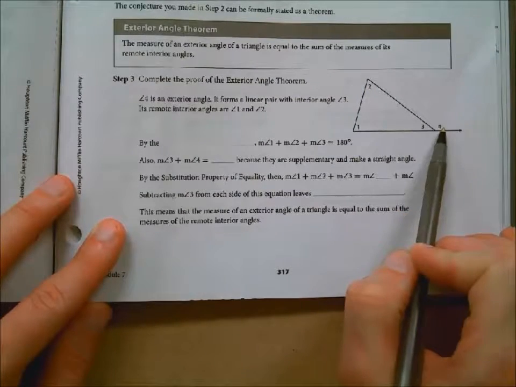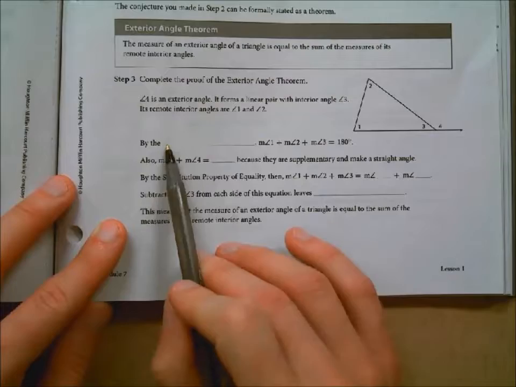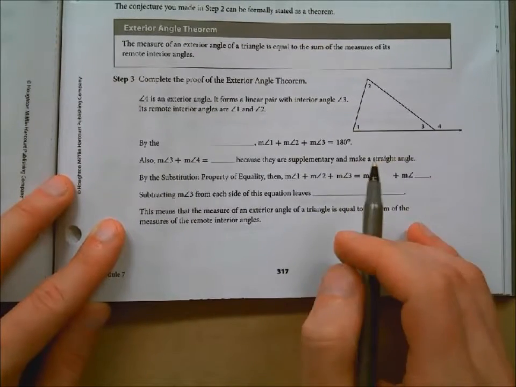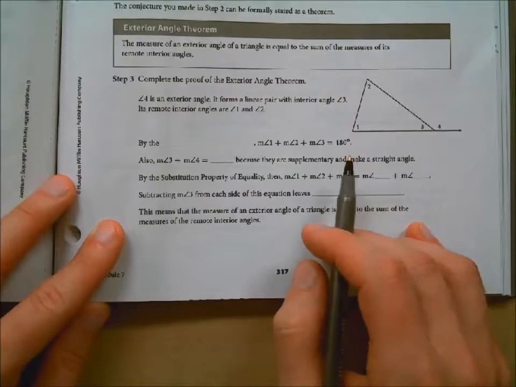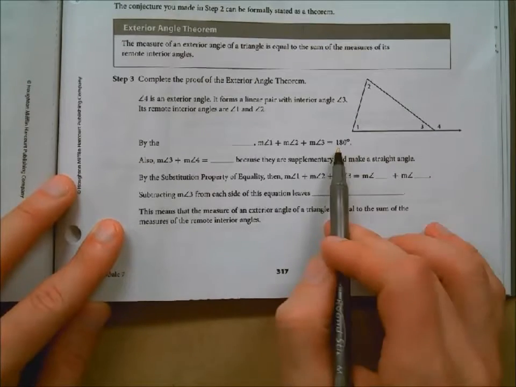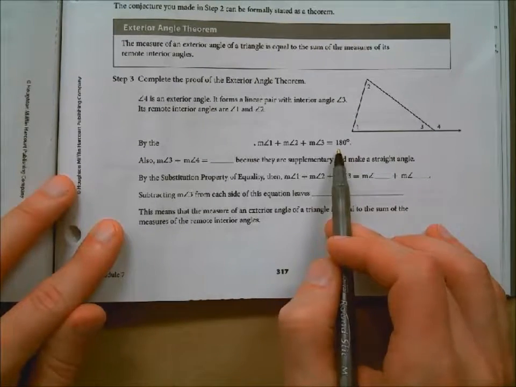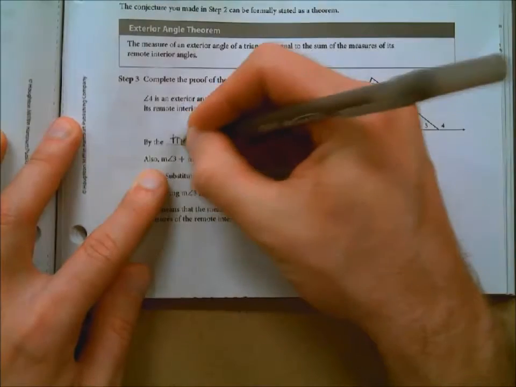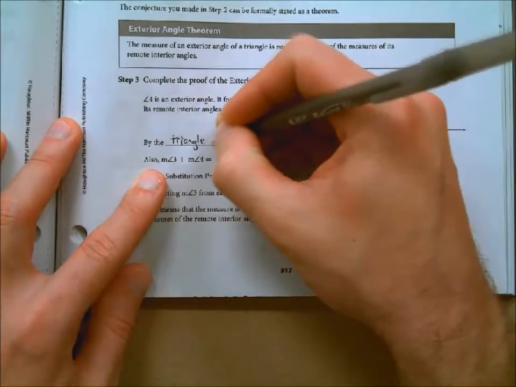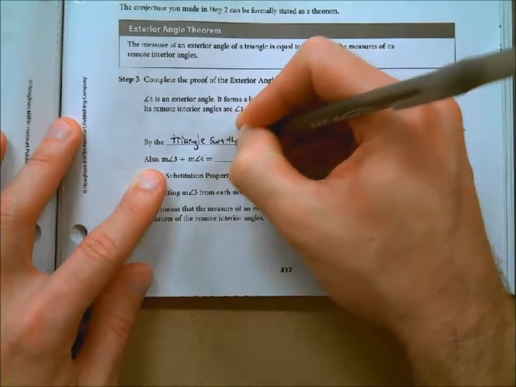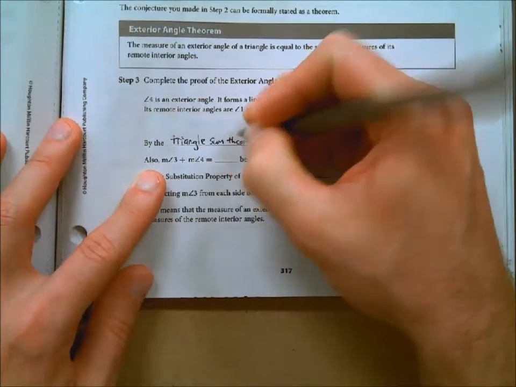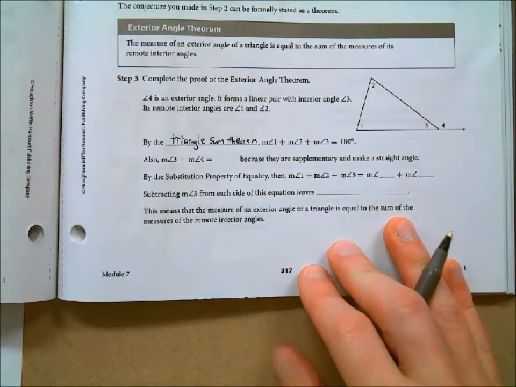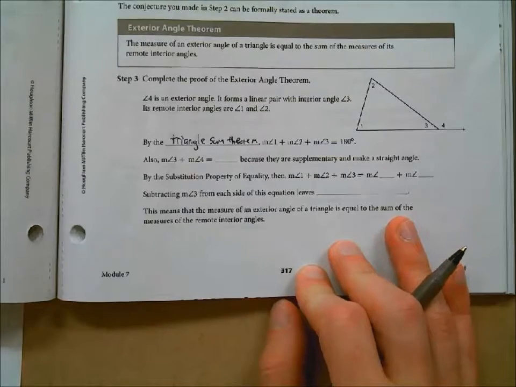Okay, so by the blank, angle 1 plus angle 2 plus angle 3 is equal to 180 degrees. All right, so what theorem allows us to say that the three angles of a triangle add up to 180 degrees? We just saw it, right? Triangle sum theorem. Okay, by the triangle sum theorem, the measure of angle 1 plus the measure of angle 2 plus the measure of angle 3 is 180 degrees.